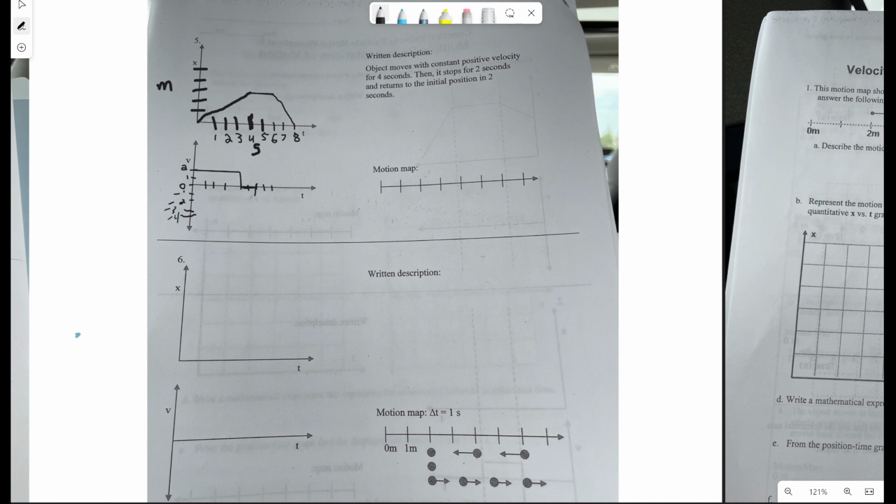So I would go down to negative 4 meters per second for 2 seconds. Right? That one almost tricked me there. Then you end up at 8 seconds. And make sure you put your numbers in here too.